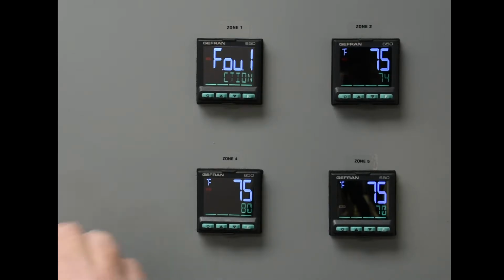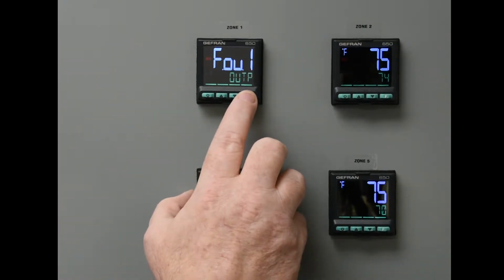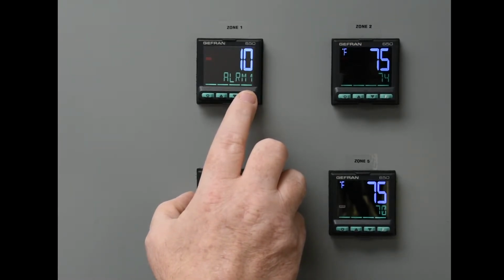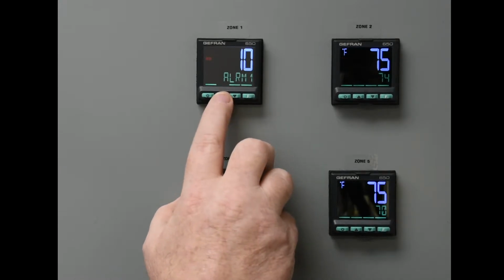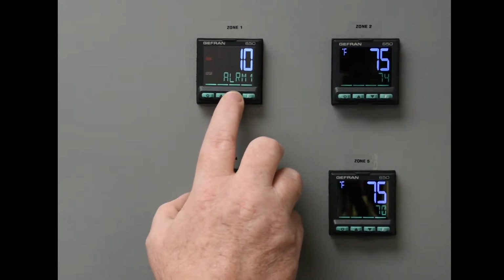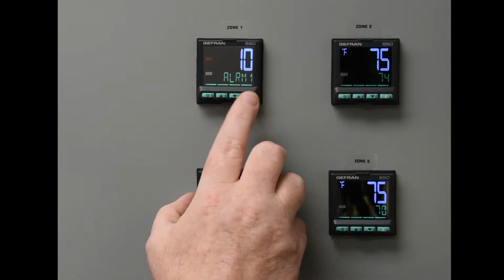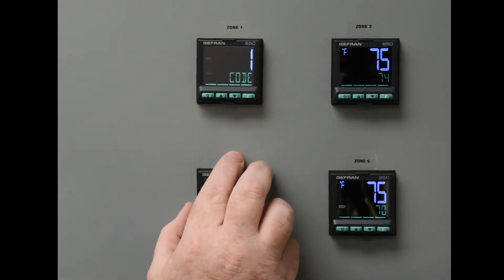To change the alarm temperature, press the F key until ALRM1 is displayed. Adjust the alarm temperature using the arrow keys. Press the F key to accept the new alarm temperature. Other parameters require entering a password.